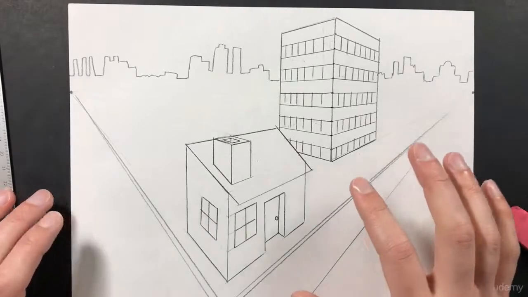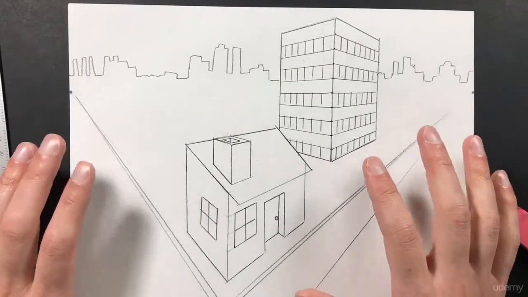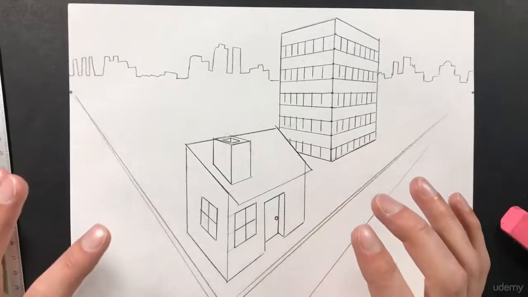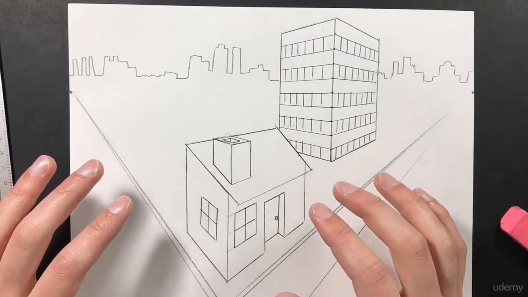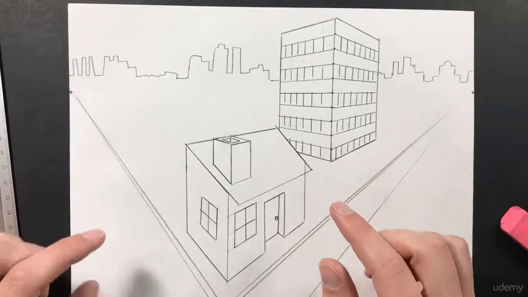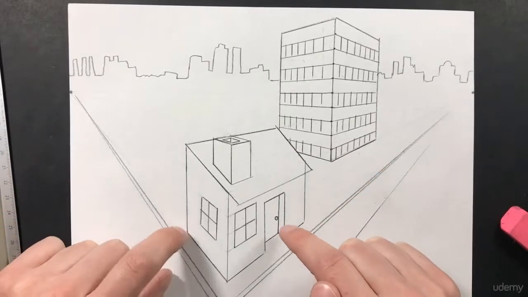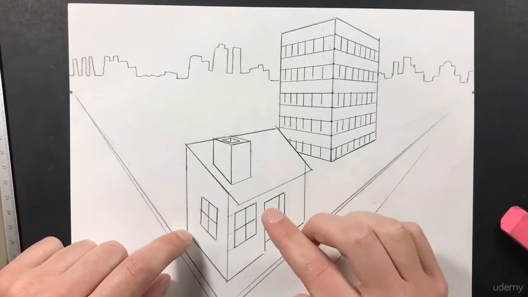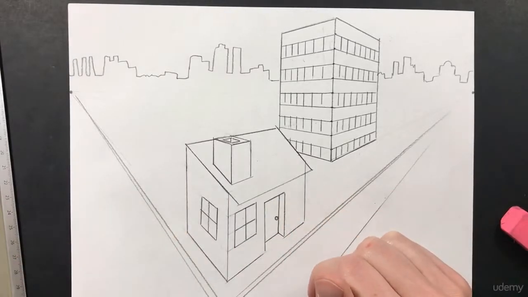Now I wanted to do this demonstration drawing for you so you guys can understand how 2-point perspective is incorporated into drawings of real life objects. So your assignment for this lecture is to draw your own 2-point perspective drawing. If you want, you can copy this one, or you can draw your own of whatever type of building you want, whatever it is, as long as it's square and cube.